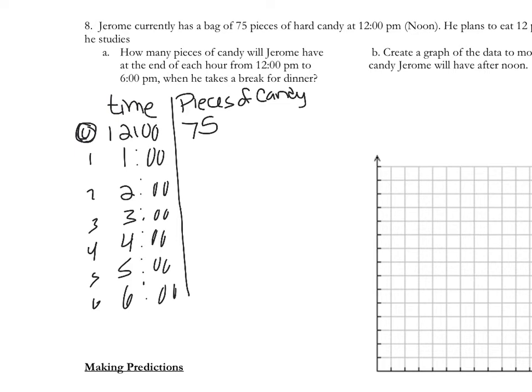All right, so he started off with 75, and he's eating 12 pieces, so minus 12. So this is going to be linear because we're doing the same thing every time, right? So 75 minus 12 is 63. And then minus 12 again will give us 51. And minus 12 is going to give us 39. Minus 12 is 27. Minus 12 will be 15. And minus 12, he's going to leave us 3 pieces of candy at 6 o'clock when he breaks for dinner. So he's going to have some candy left over.